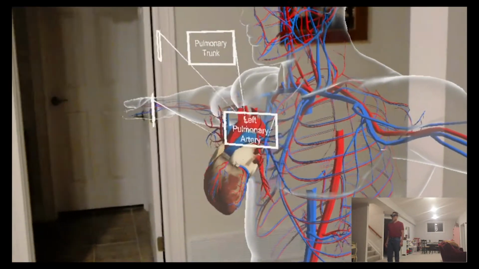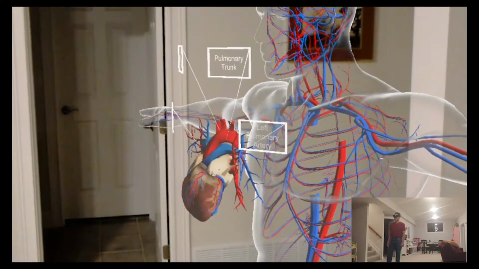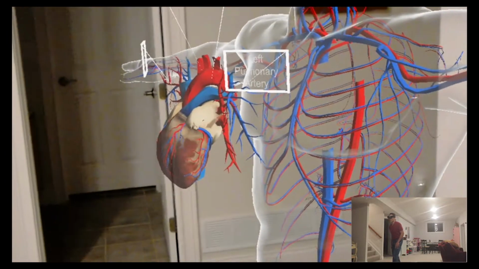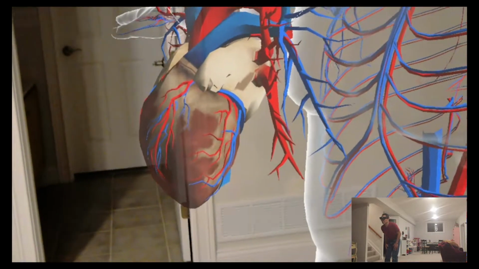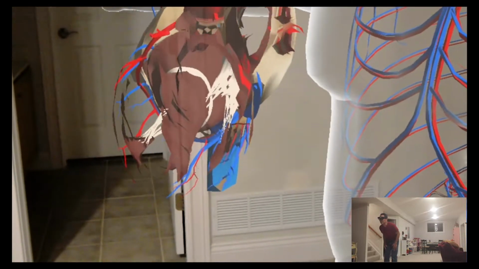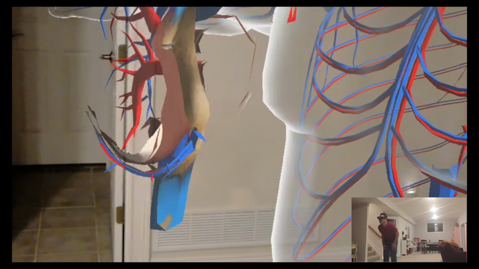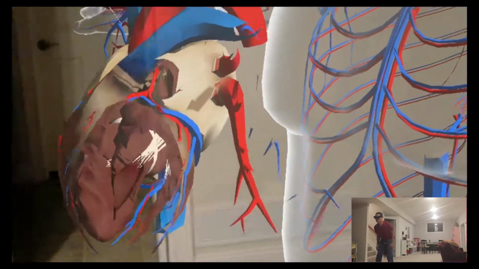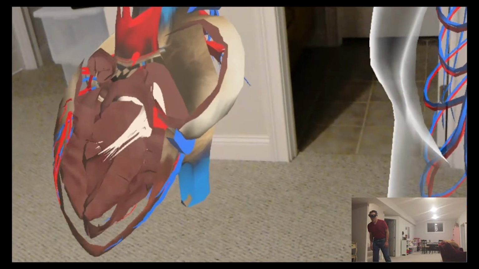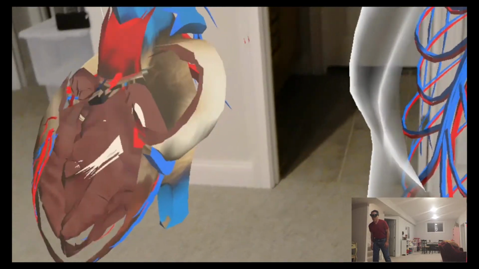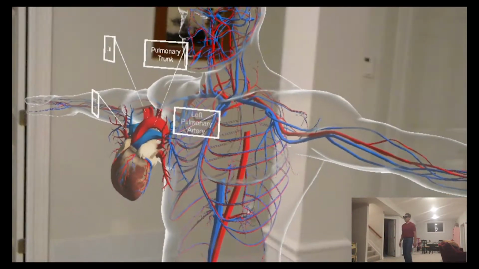Or we can take a look at the heart to see the major arteries and veins. So this is where we can actually look through the heart into one of the chambers and peer into the valves and see a view that you could probably never see if you didn't have a tool like this. Next.